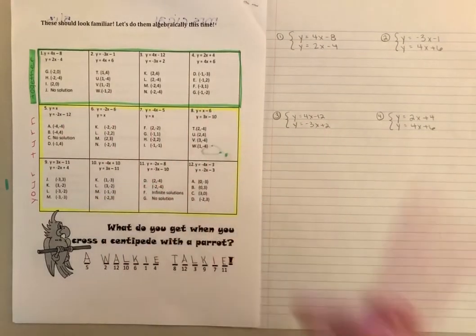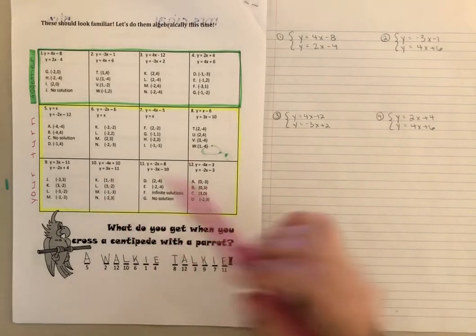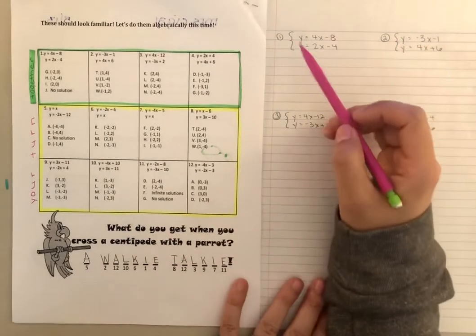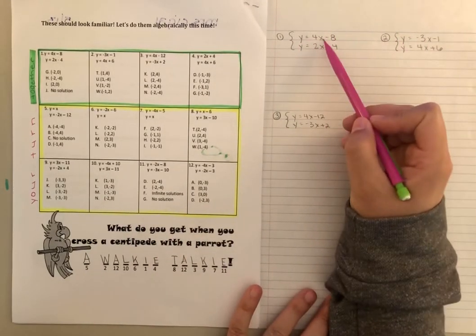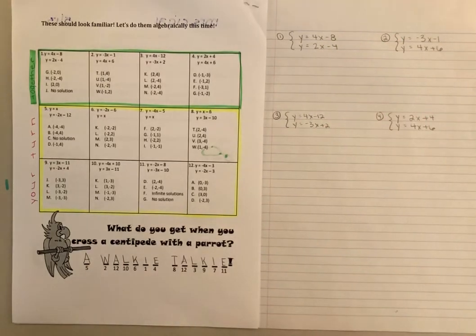The first 4 we're going to do together, and then numbers 5 through 12 are going to be your responsibility today. So let's start with number 1. I have my system of equations. Y is equal to 4x minus 8. Y is also equal to 2x minus 4.